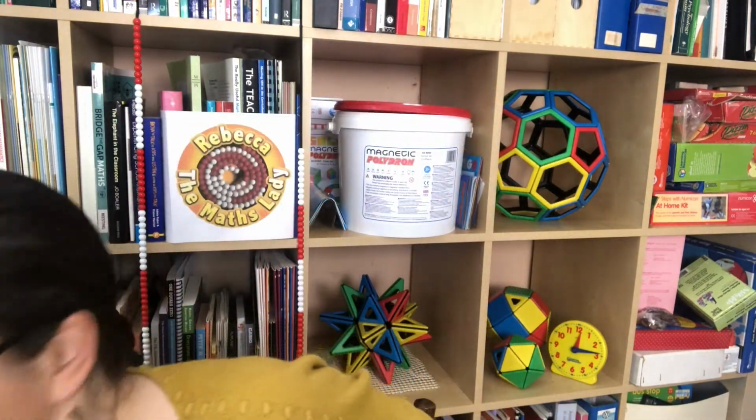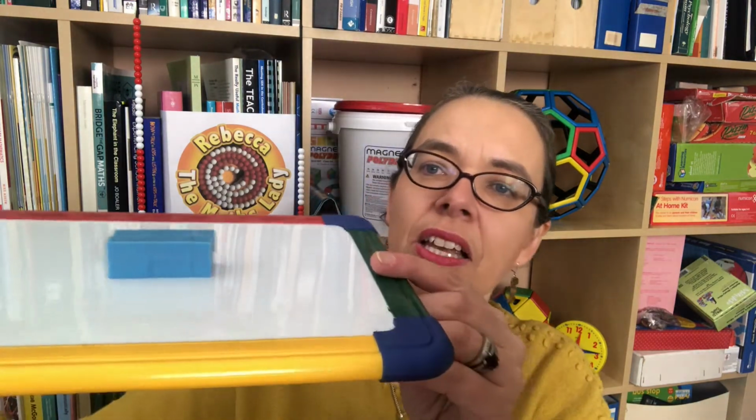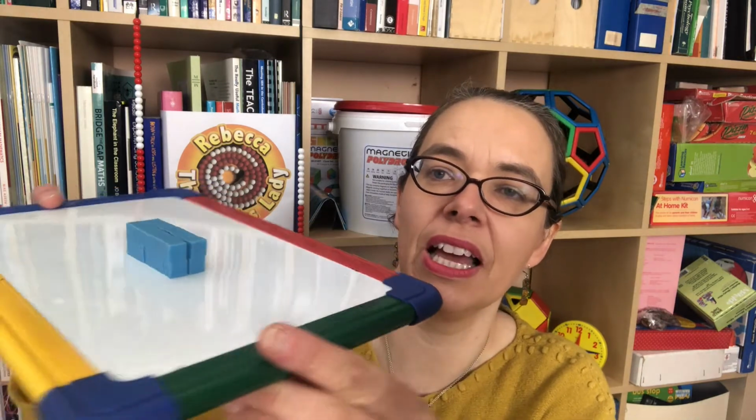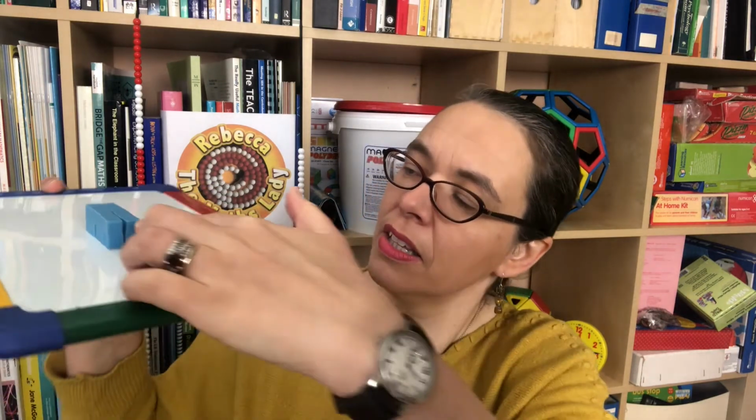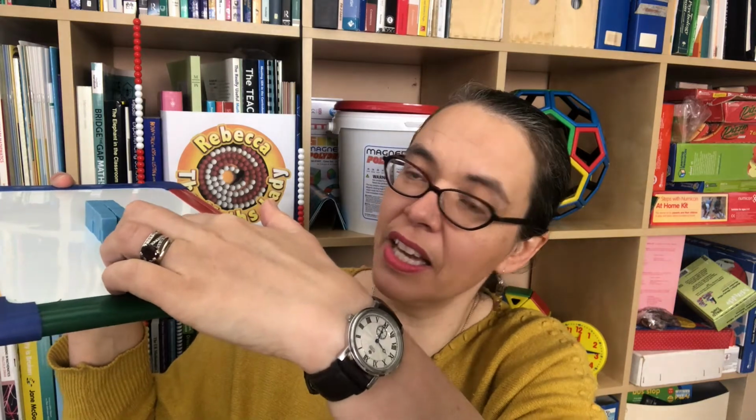Dig out your Dienes apparatus, dig out your base 10 apparatus like this and ask children to build you different cuboids with volumes of 20 centimetres cubed and so on. So they really get a multi-sensorial understanding of what volume is and what cuboids look like in 3 dimensions. So if you set them that task of building a cuboid with a volume of 20 cubic centimetres, they might come back to you with something like this. This cuboid, you can see, is 2 centimetres high, 2 centimetres wide and 5 centimetres long.